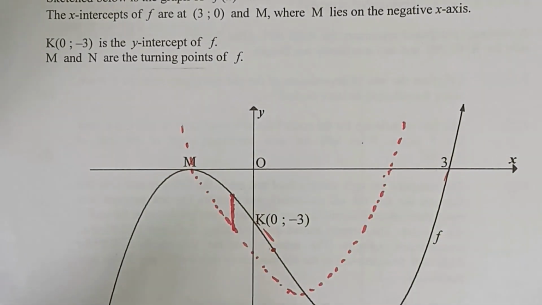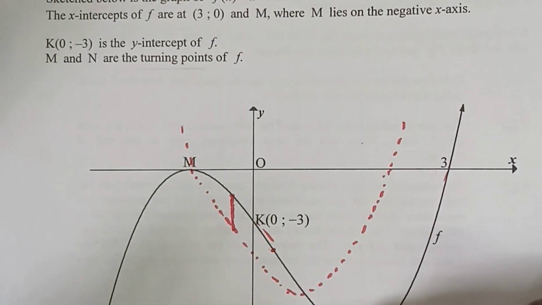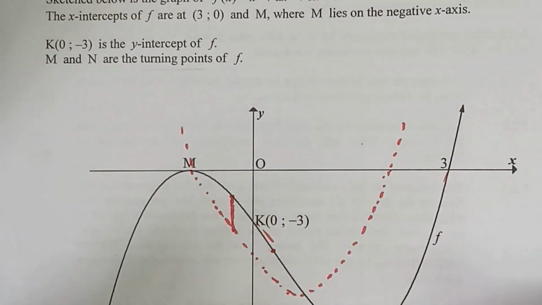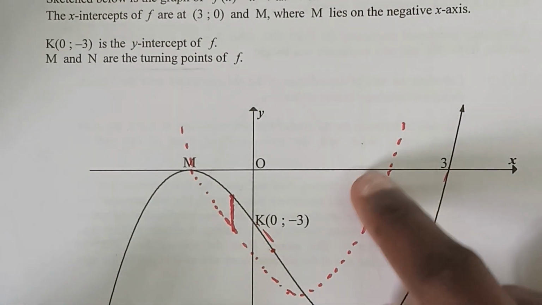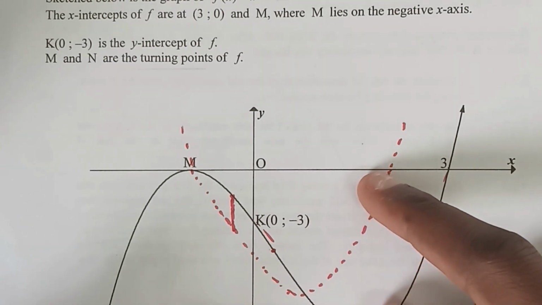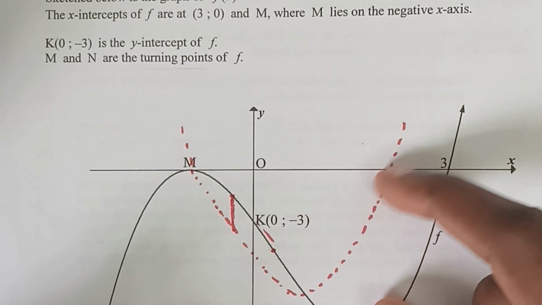So in calculus, the x values of the turning point of the original equation are the x-intercepts of the first derivative.